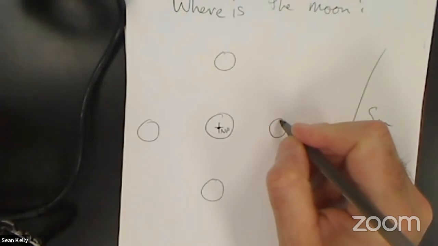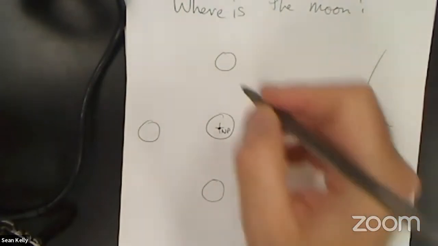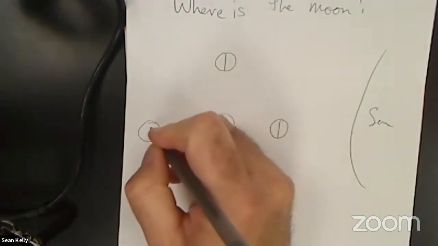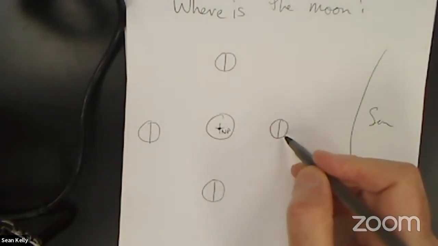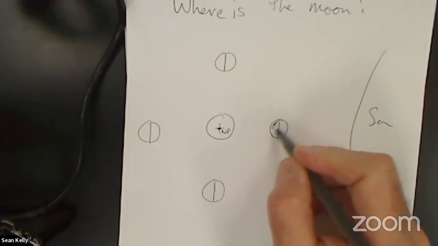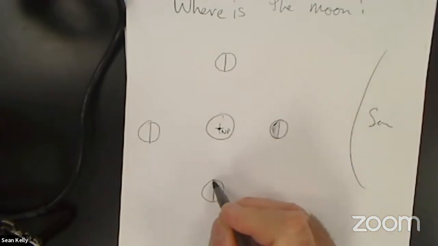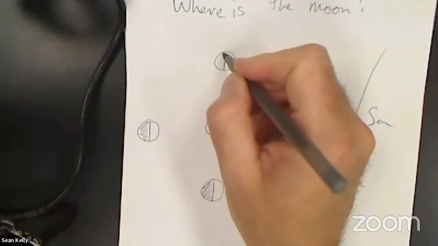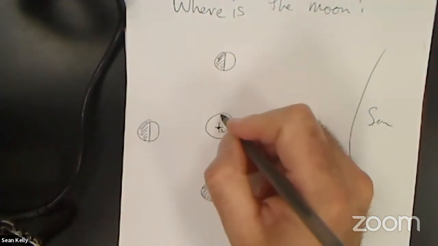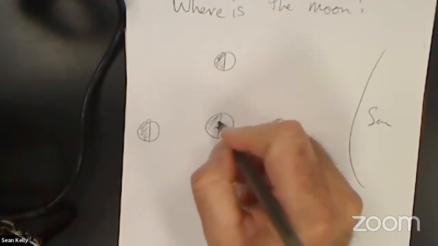And so if I look at the moon at any point around here, right, the side that's facing the sun will be lit up and the side that's facing away from it will be dark. I'm going to go ahead and shade all of these dark sides. By the way, the earth also will be dark.